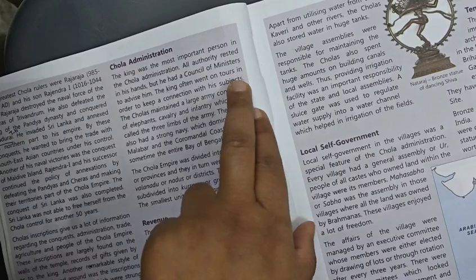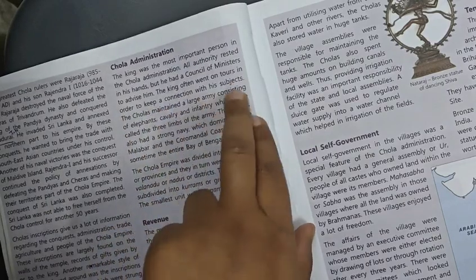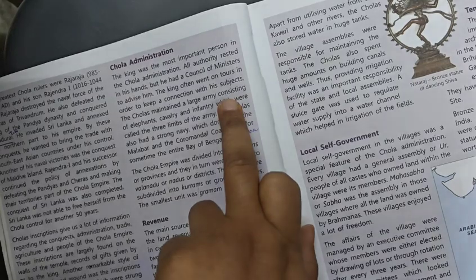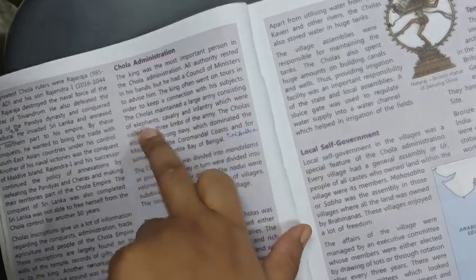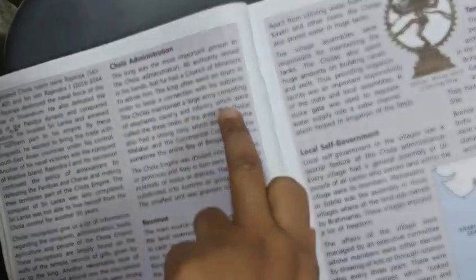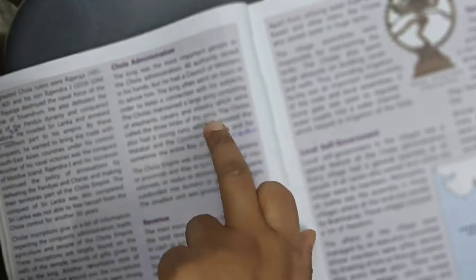The king often went on tours in order to keep a connection with his subjects. The Cholas maintained a large army consisting of elephants, cavalry, and infantry, which were called the three limbs of the army.